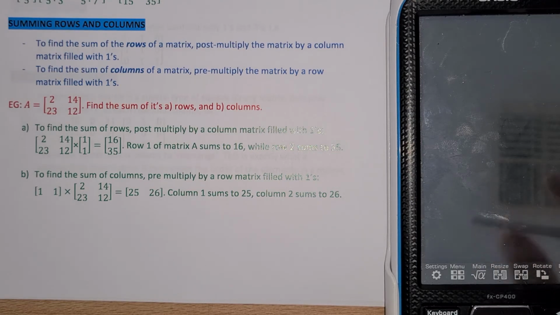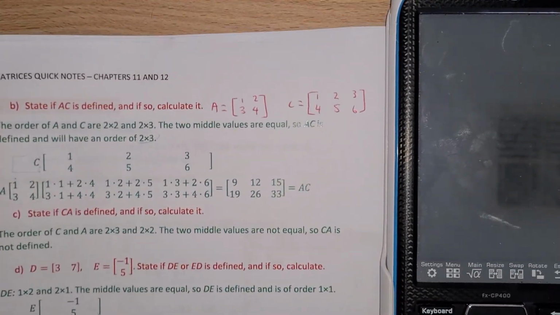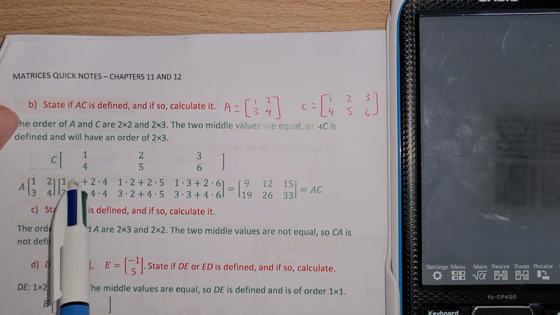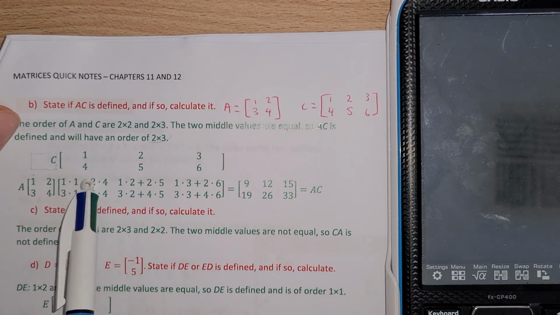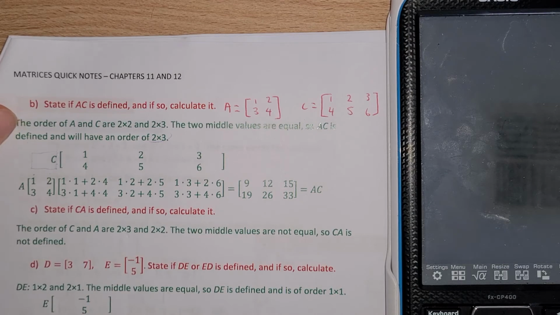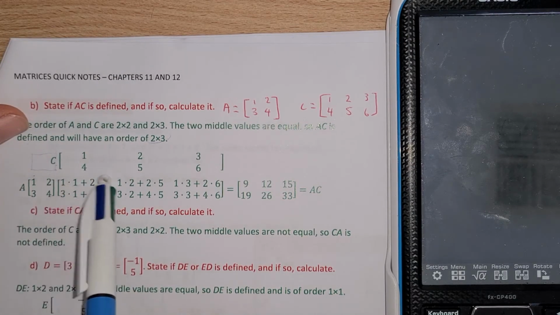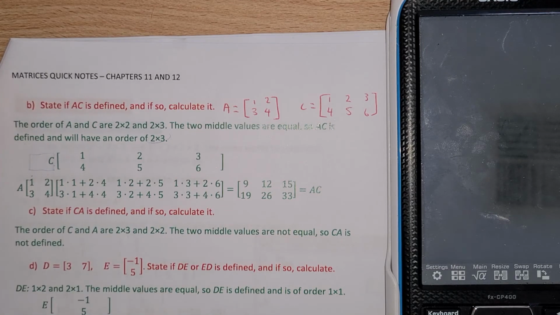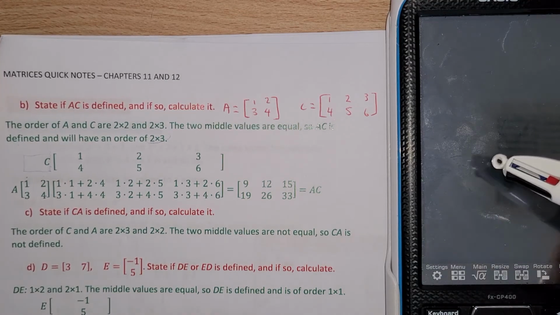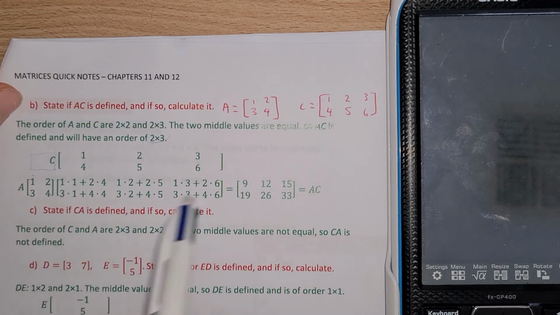The main reason why we've been working it out by hand and learning this method of looking at the intersection of row 1 of A, column 1 of C, is so that you know the process. Because there's a lot of exam questions where you need to know how to actually find, say, a specific element. So just doing it straight from your CAS is not always going to be the best way to do it. You need to know how this works.